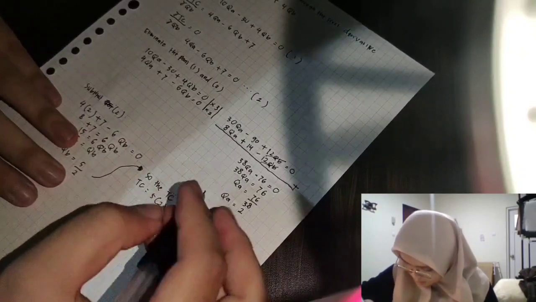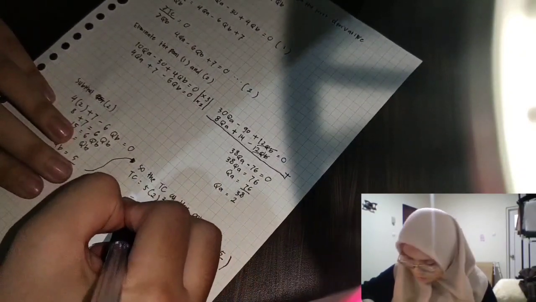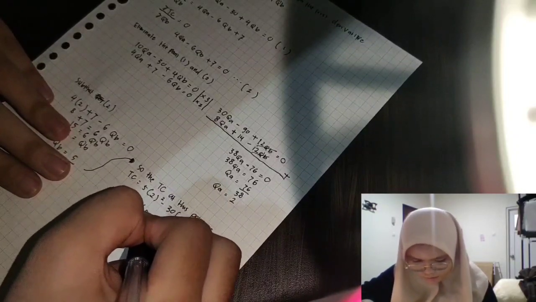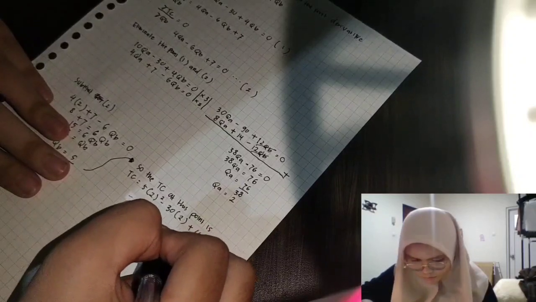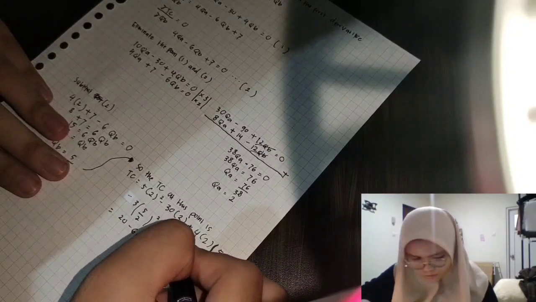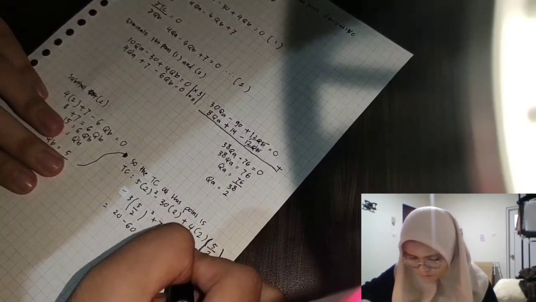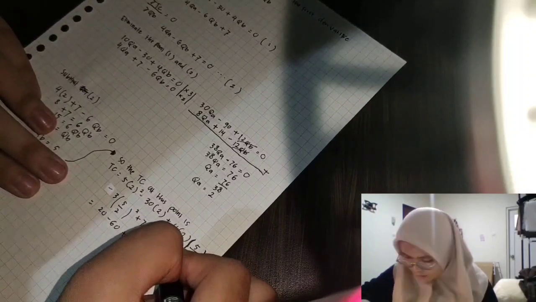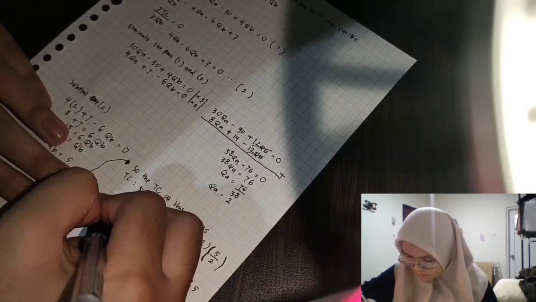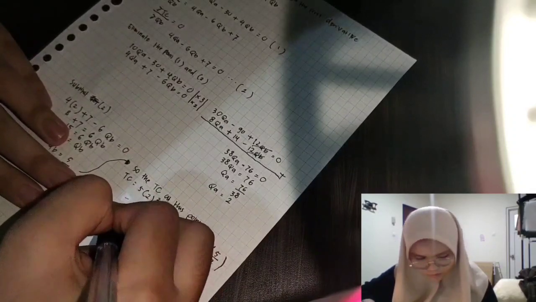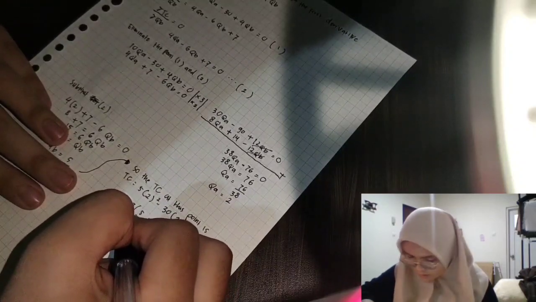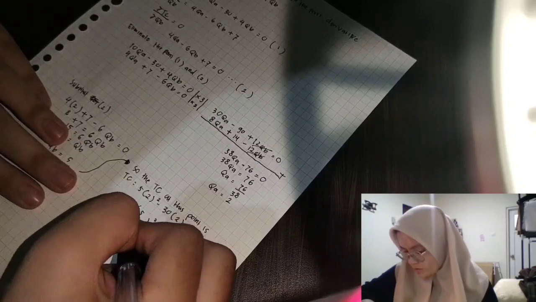So this is equal to 20 minus 60 plus 20 minus 18.75 plus 17.5. So TC equals minus 21.25.